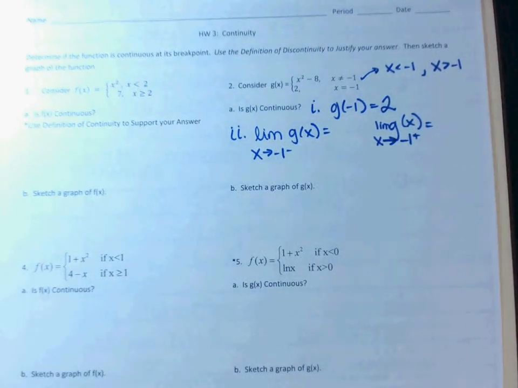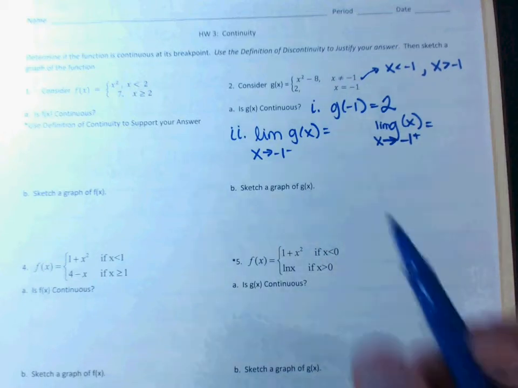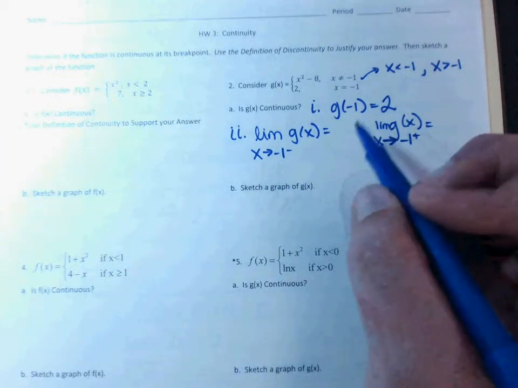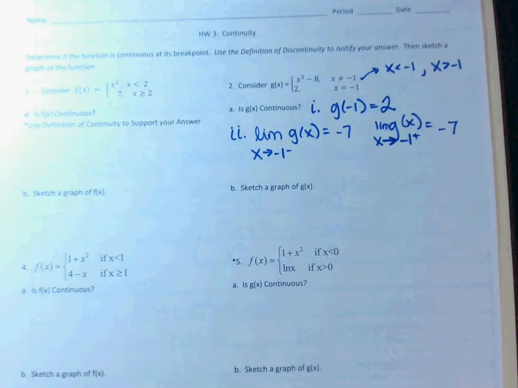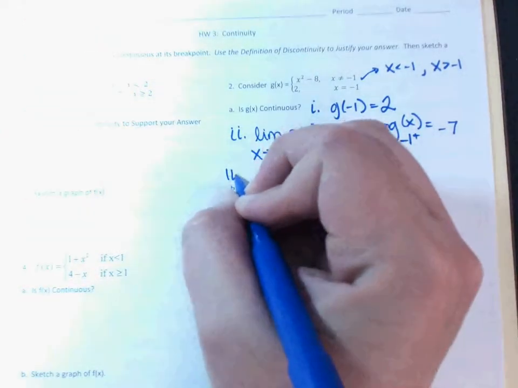Okay, so those are tricky. All the other ones you can just do top and bottom. But if it's a not 1, that section is both sides of your limit. So when I plug in negative 1 to x squared minus 8, what do I get? Negative 7. But again, why are we plugging into the same side? Because not 1 is both sides. Okay, then your step 3.